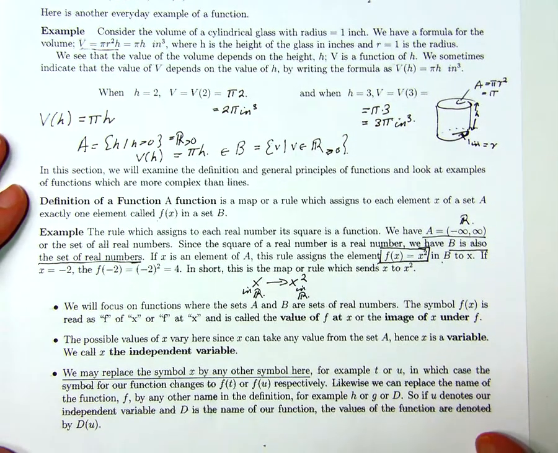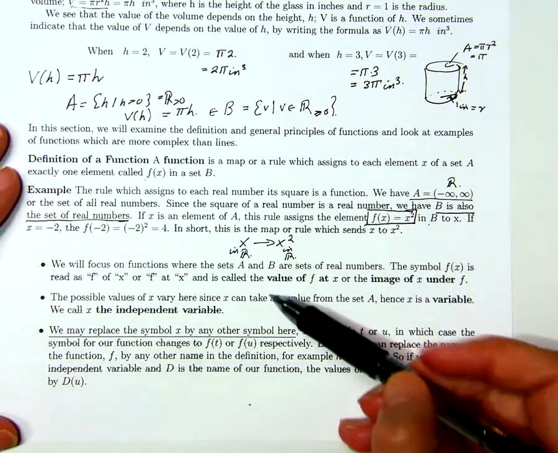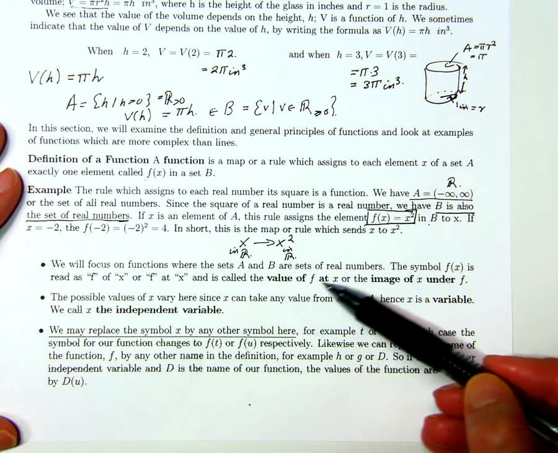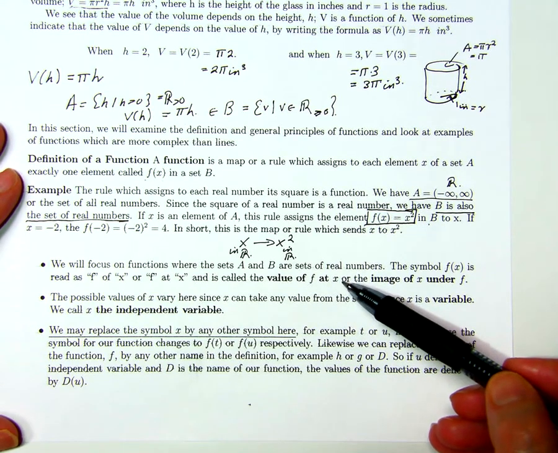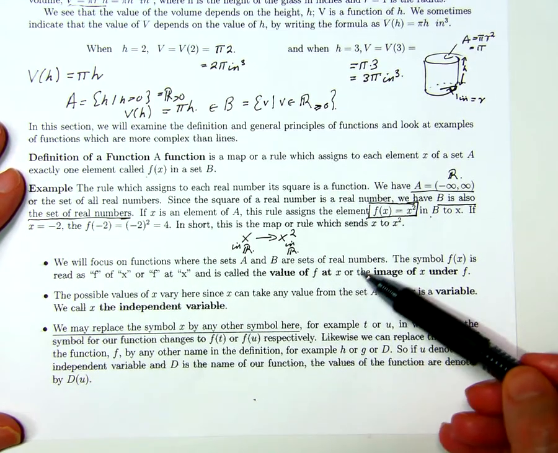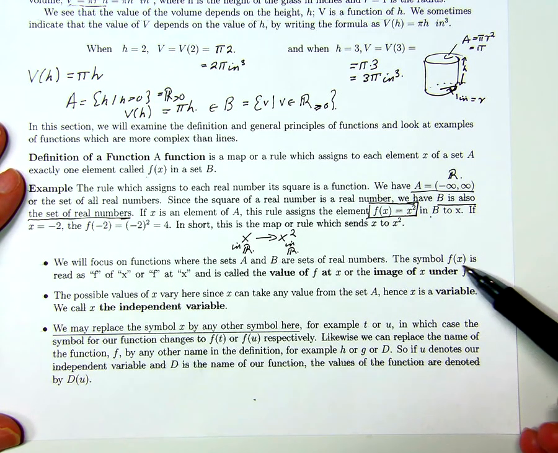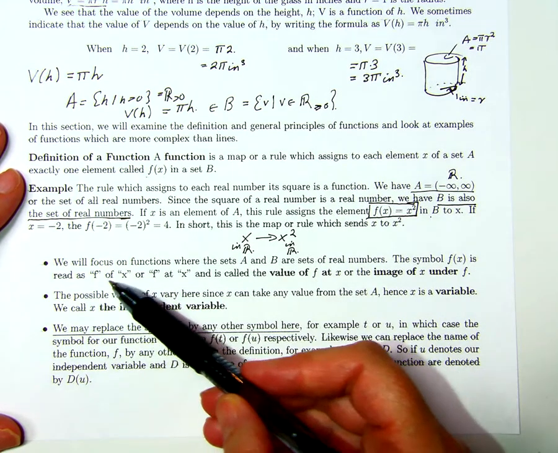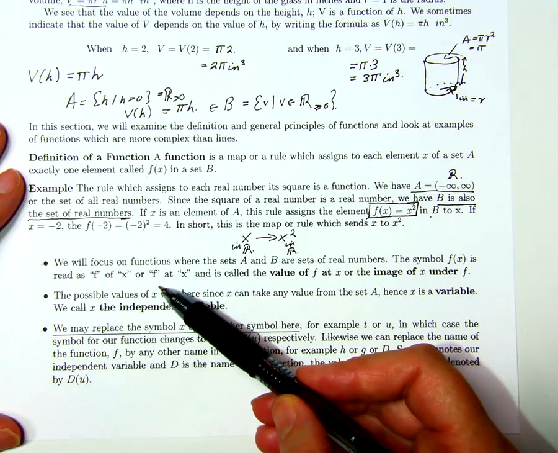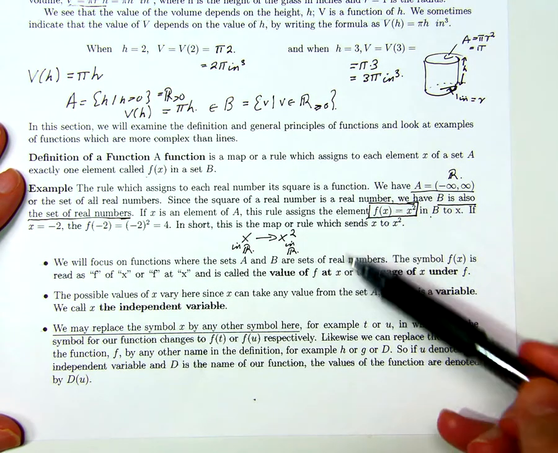We're going to focus on functions where the sets A and B are sets of real numbers. So they might be all of the real numbers or part of the real numbers. And this symbol f of x is going to be read, as I have been reading it, as f of x, or f evaluated at x, and it's called the number itself.